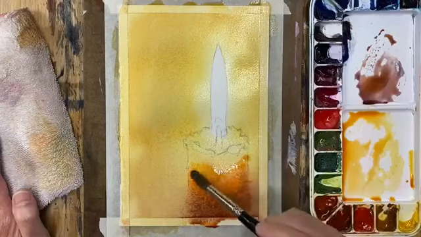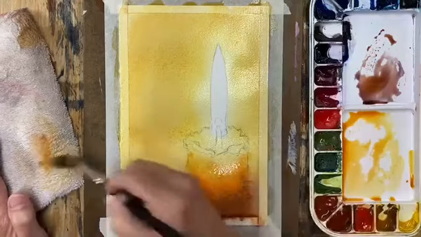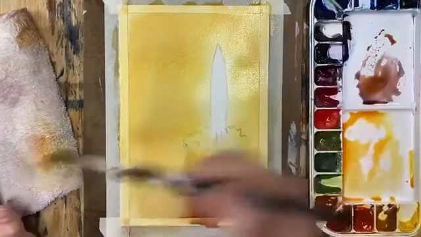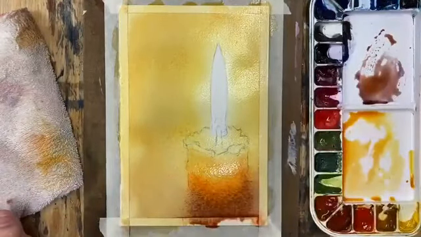Some more Quin Gold in here. You know, Tanya, you had mentioned earlier about mixing a Quin Gold, to use the Quin Sienna with a little bit of Cad Yellow.